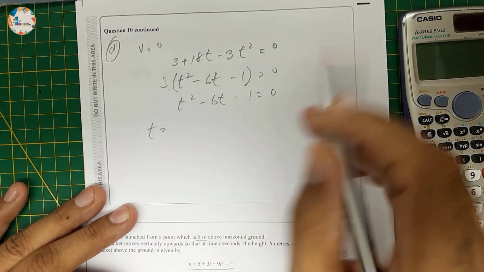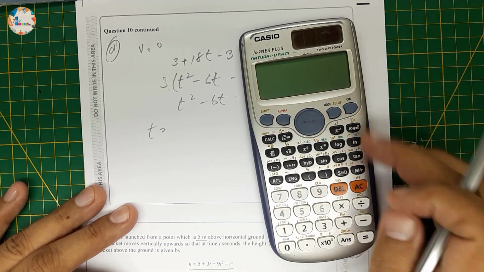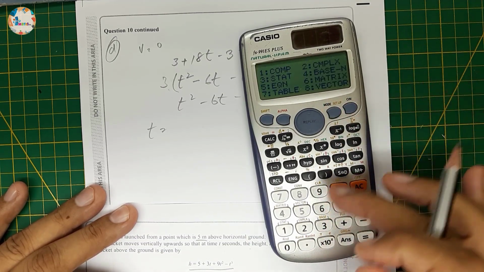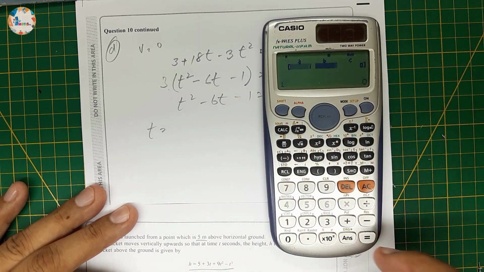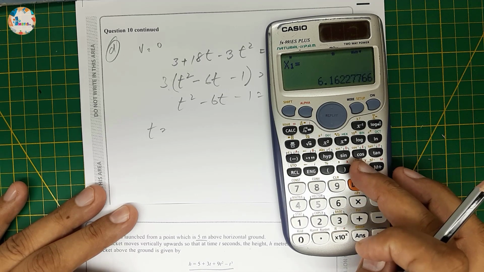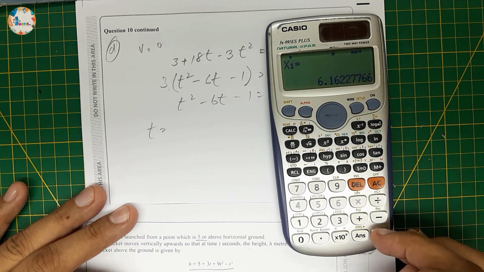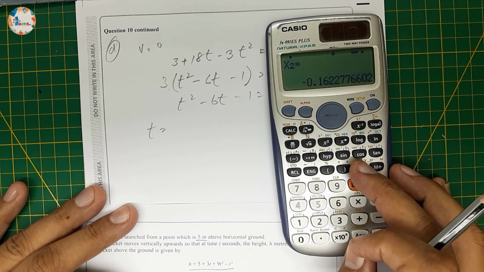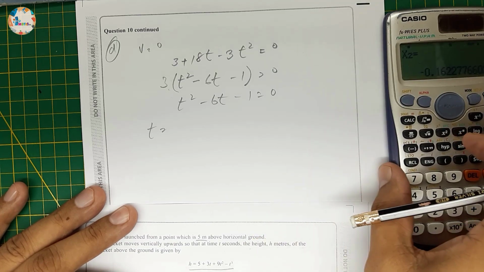So t will be equal to, we can find this one with the help of mode 5 3, where the coefficient of t squared is 1, coefficient of b is minus 6 and c value is minus 1. So our values will be 6.16 and the second value will be minus 0.16. So we can ignore that one.